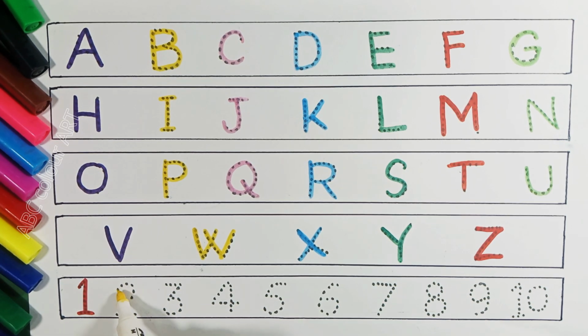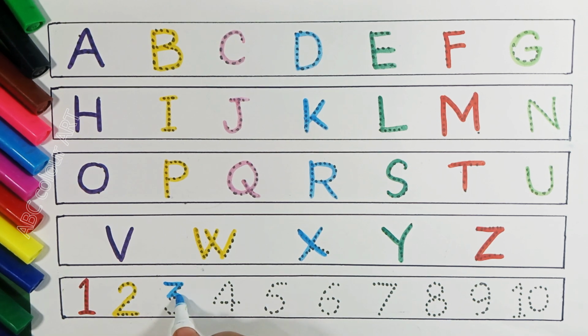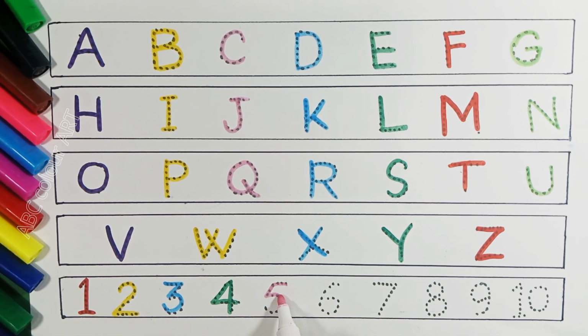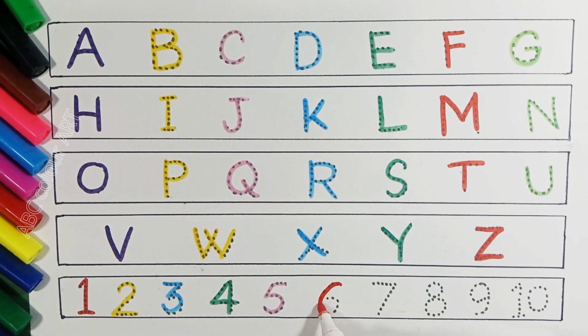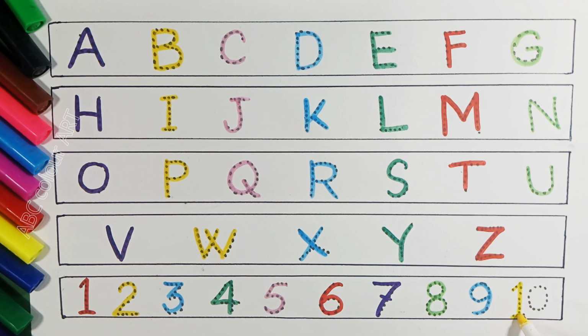Number 1, 2, 3, 4, 5, 6, 7, 8, 9, 10. 1, 0, 10.